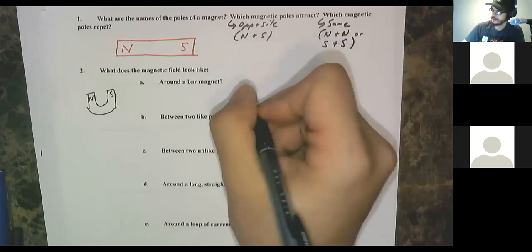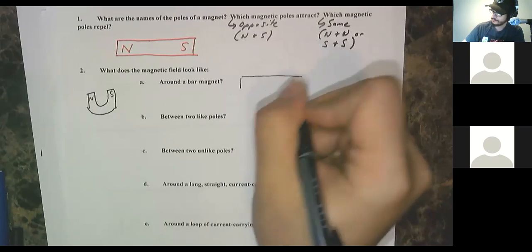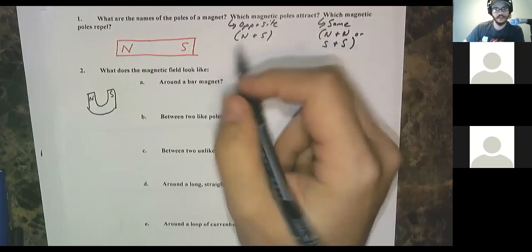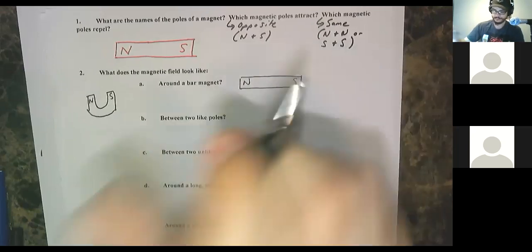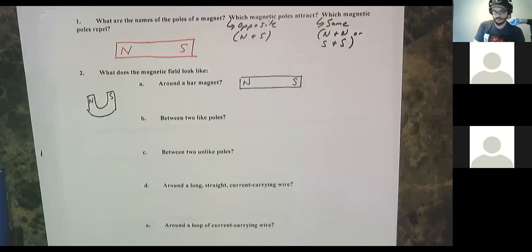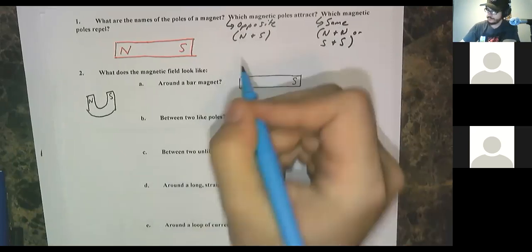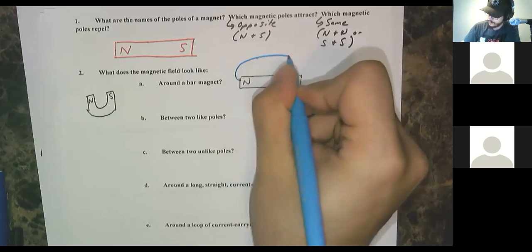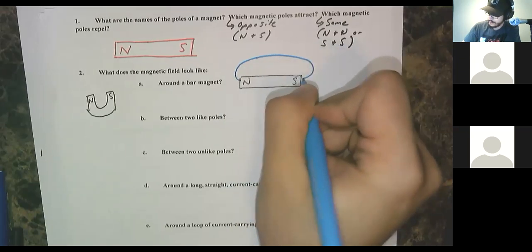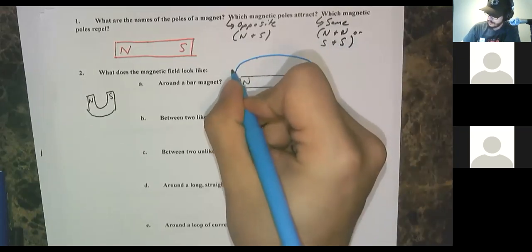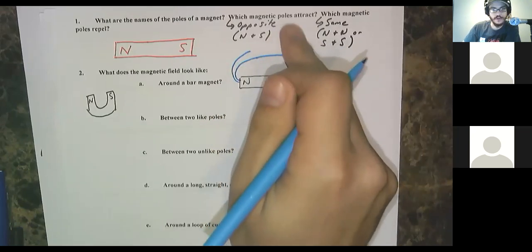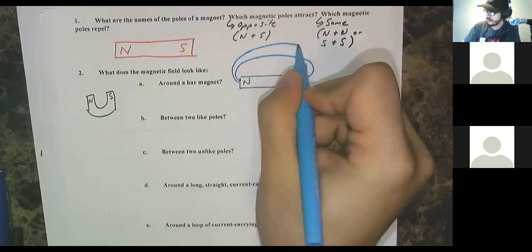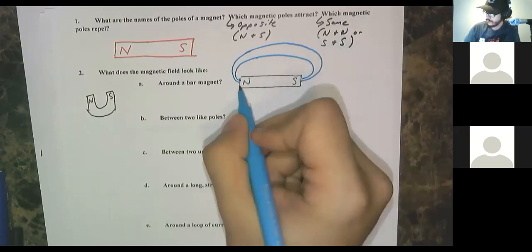Around a bar magnet, the magnetic field, which is the lines that represent the force, arc around from one pole to the other. So they come from the north and they arc over to the south. And they spread out from it as you get toward the middle. So the arc gets taller at the middle and then comes around.